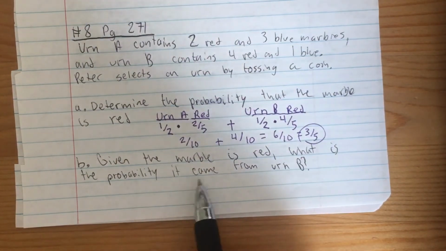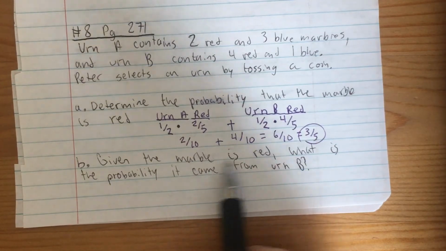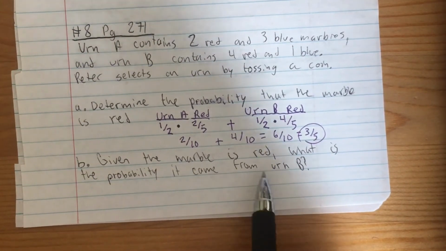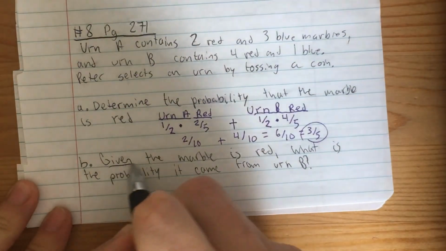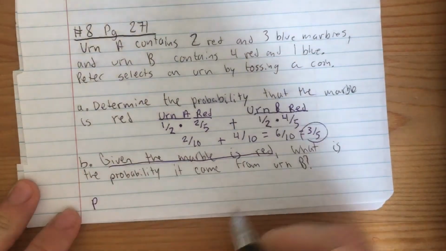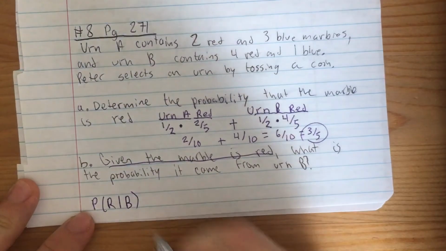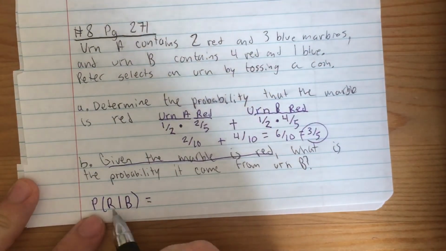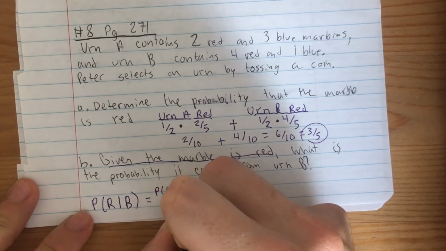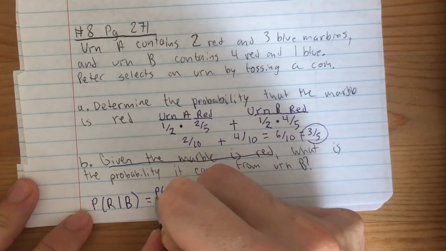All right, so the next thing that we're going to look at is, given that the marble is red, what is the probability it came from urn B? So we're dealing with red marbles here. So this is conditional probability. It says, given that this thing is red. So the probability of it being from B, given that it is red. We first have to figure out how many marbles meet both of those conditions, that are red and in urn B here.